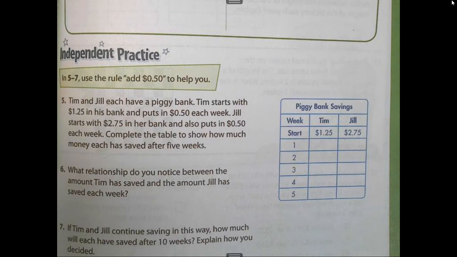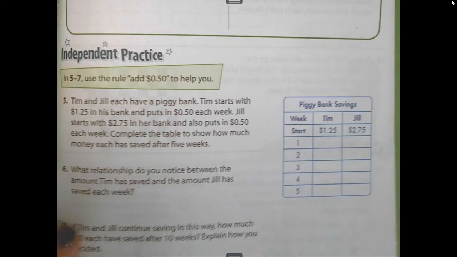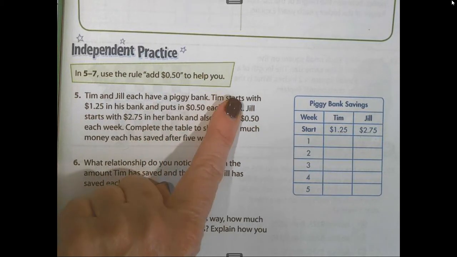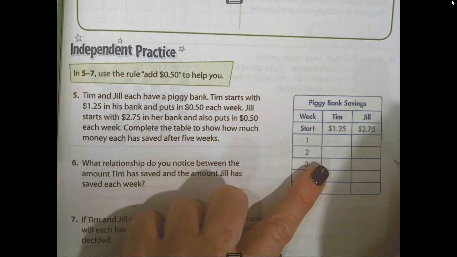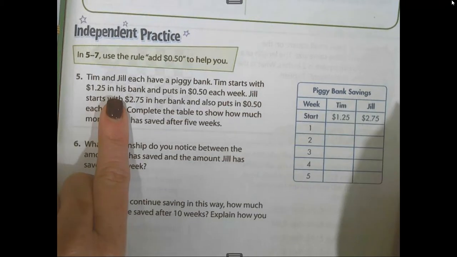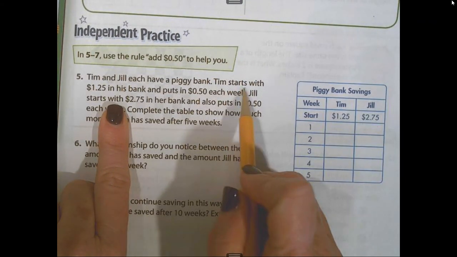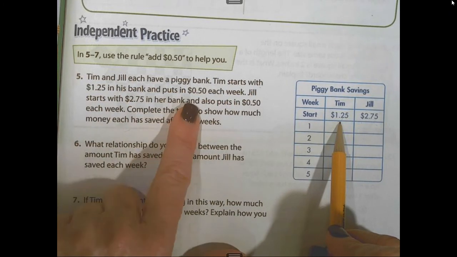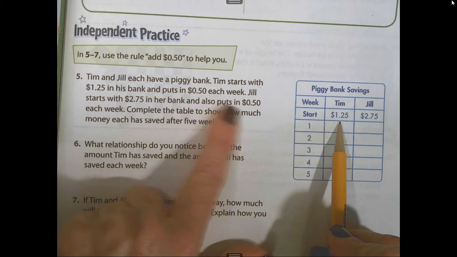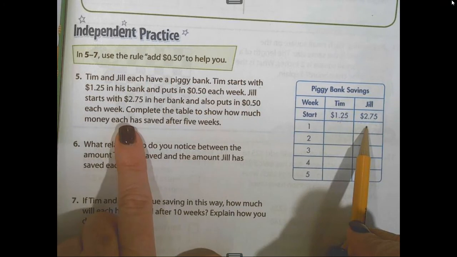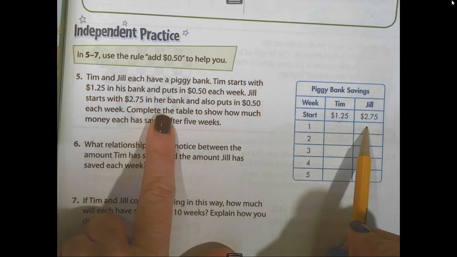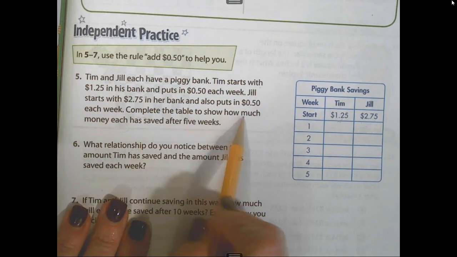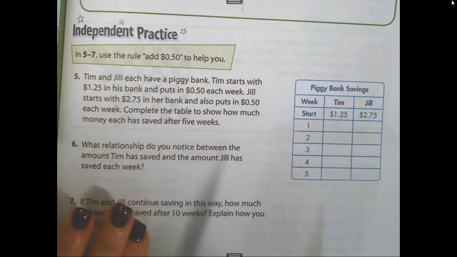All right, so this problem is on page 595. We're going to use the rule add 50 cents to help us. All right, so the rule is add 50 cents. Tim and Jill each have a piggy bank. Tim starts with $1.25 in his piggy bank and puts 50 cents in each week. Jill starts with $2.75 in her piggy bank, and she also puts 50 cents in each week. So we're going to complete the table to show how much money each has saved after 5 weeks.